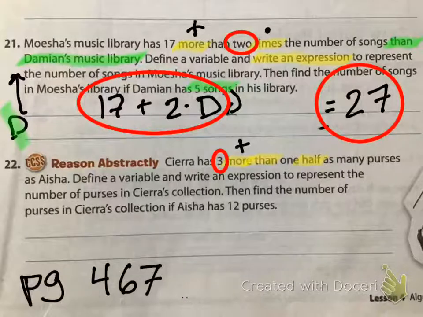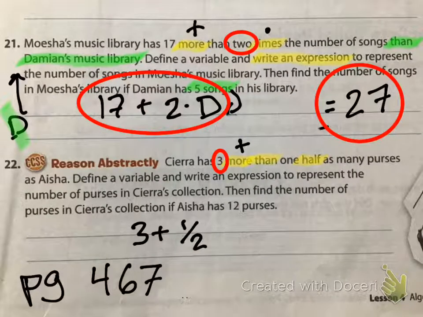So we've got our thing. We've got more than, 3 more than, and 1/2. So I'm going to start the problem. I've got 3 more, and then I have 1/2 times, and what don't we know? What is our unknown in this problem, Michelle? Exactly. It's the purses that Aisha has. That's our unknown.